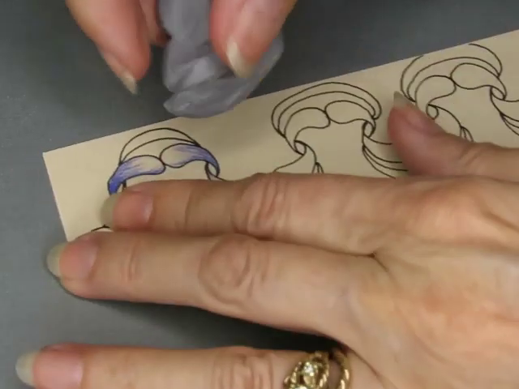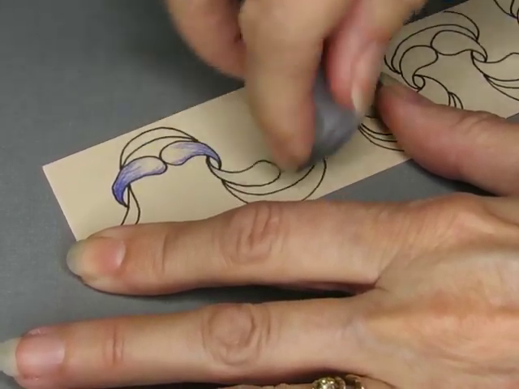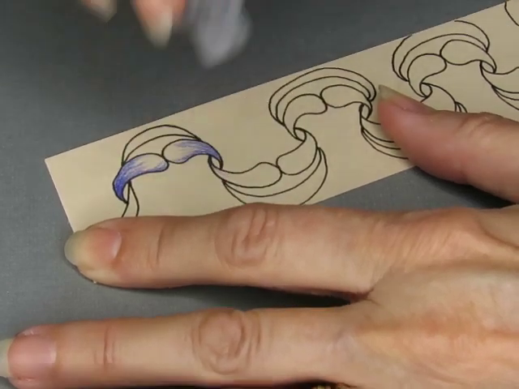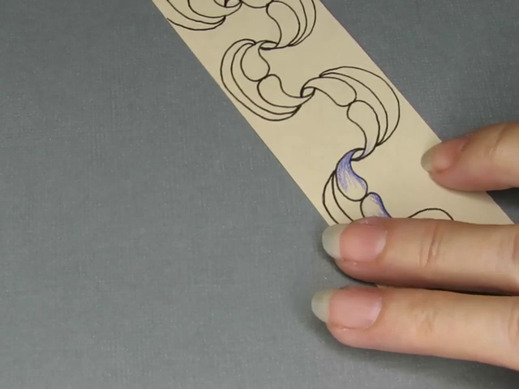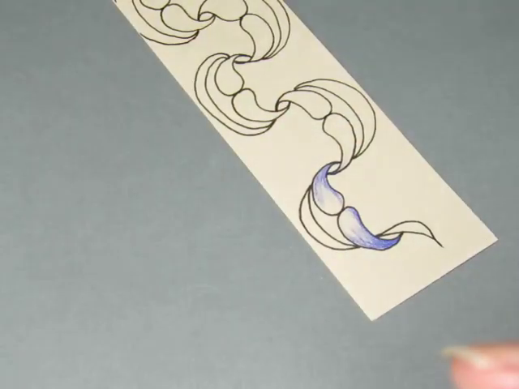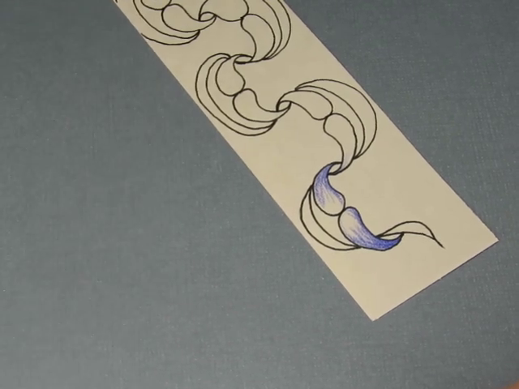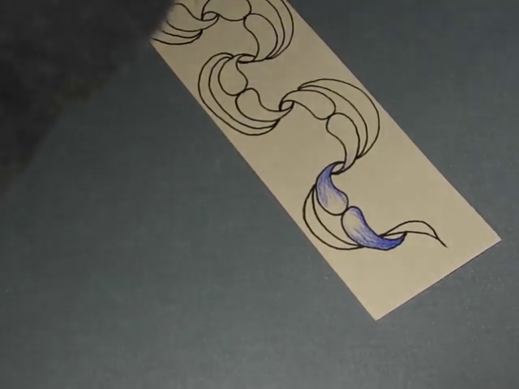No, no, no, no, Dawn. Wrong one. I need a more substantial eraser. Where's my substantial eraser? I don't see my substantial eraser. Hello, little eraser. Where'd you go? I have drawers. How about in here?